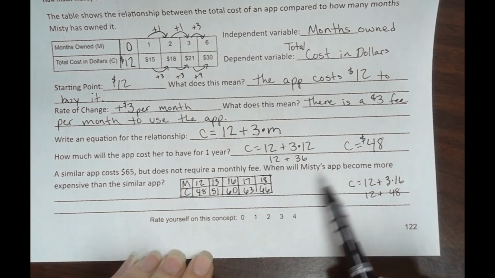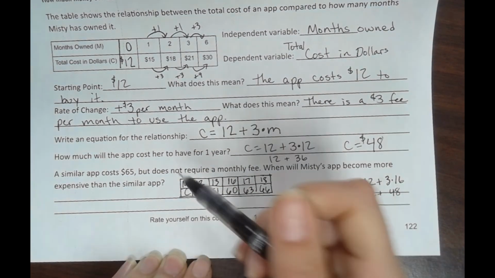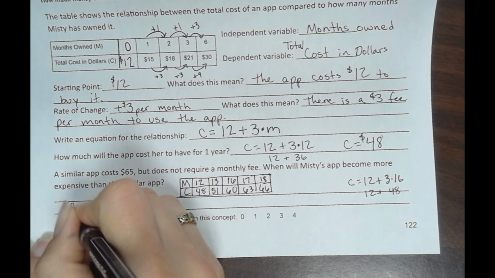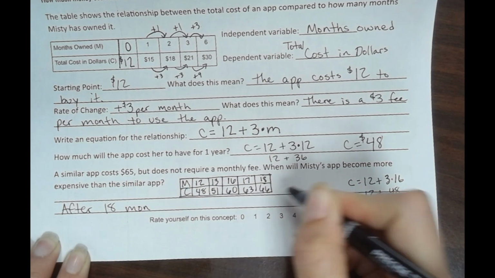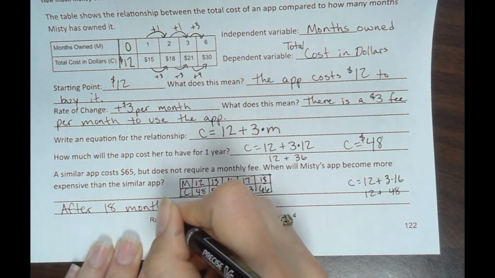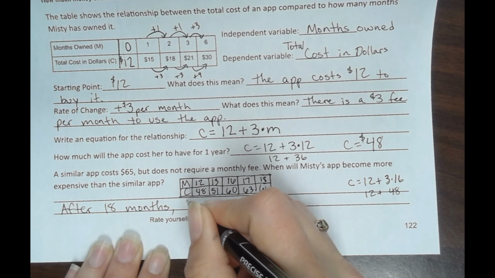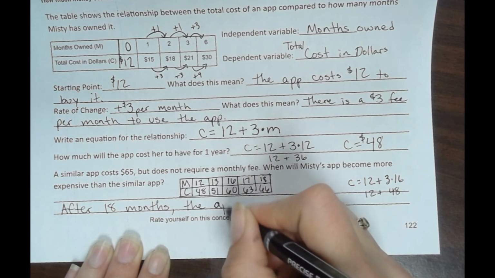So when will Misty's app become more expensive than the similar app? When it reaches $66. So after 18 months, and from then forward, because she's still going to be paying $3 after that, after 18 months, her app will be more expensive than $65.